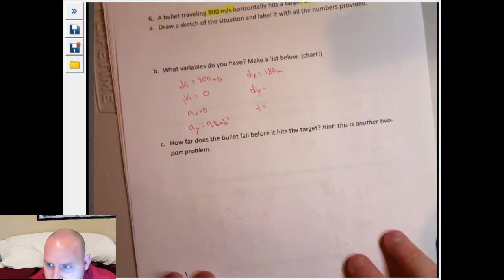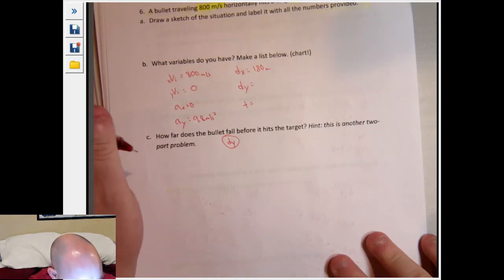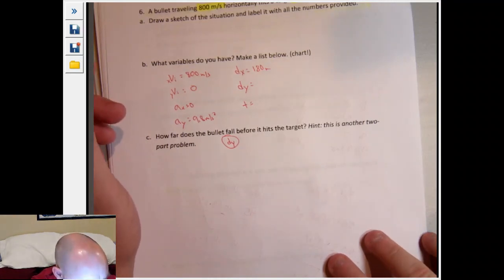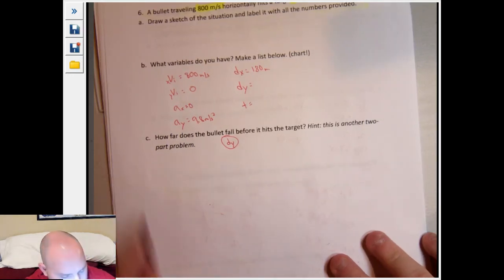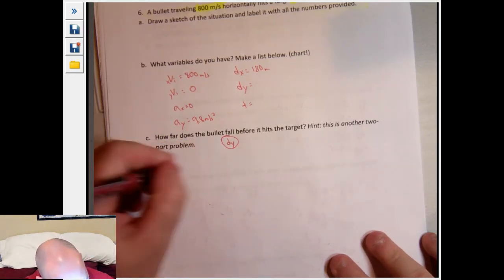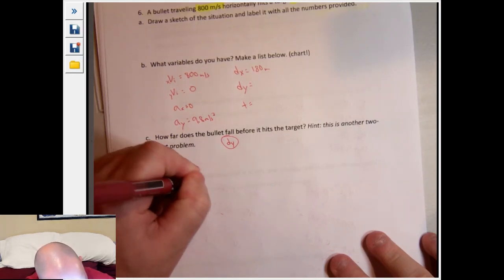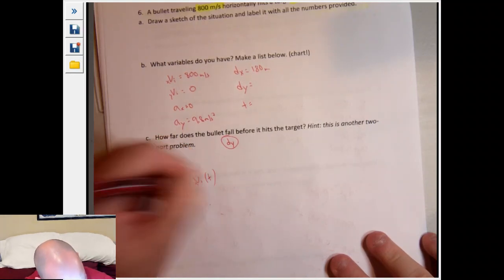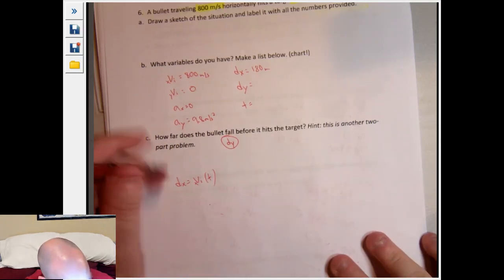How far does the bullet fall? So fall is y, right? So we want to know displacement of y. So another two-part question. If it's a two-part question, you know you're probably just going to do the x first, obviously, right? And they give us all this space, so that's kind of a giveaway too. So I'm going to skip straight to the x. So my displacement of x equals initial x velocity times time, as long as other stuff zeroes out, which it does in this case.